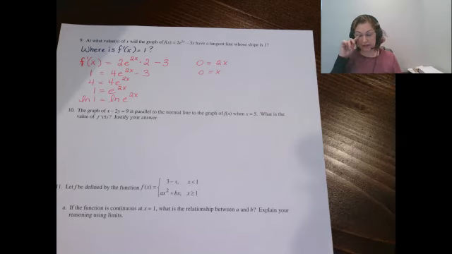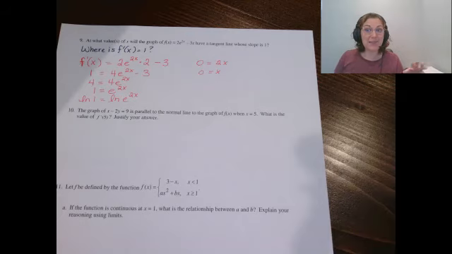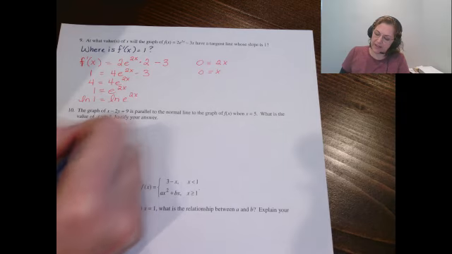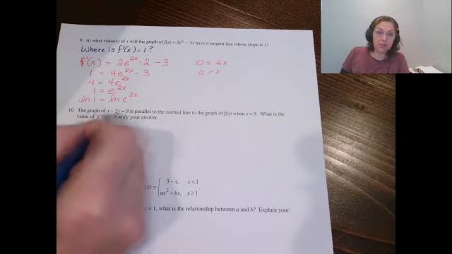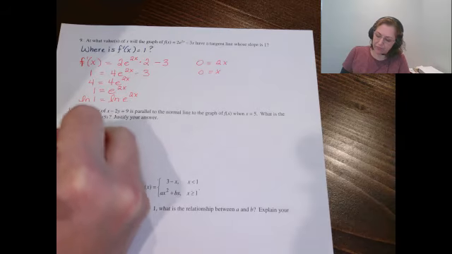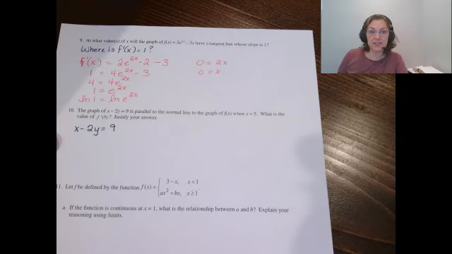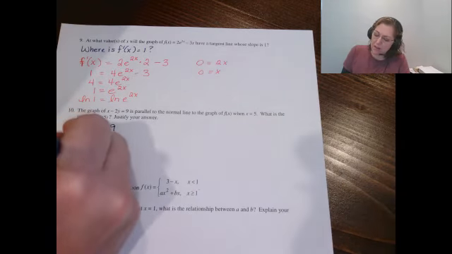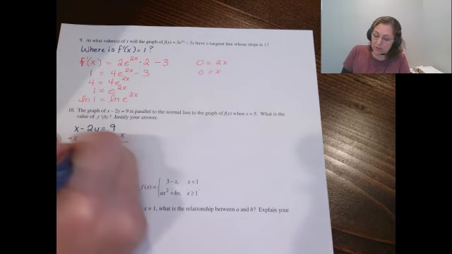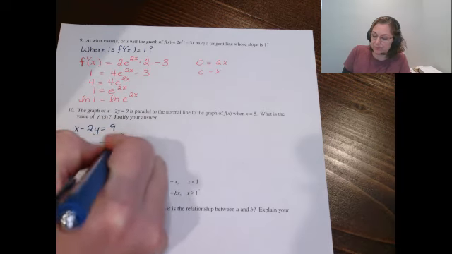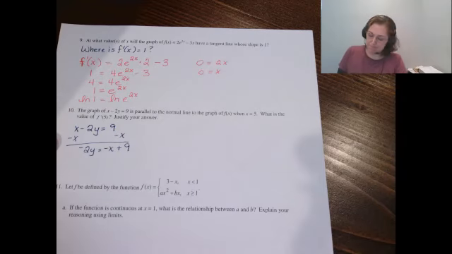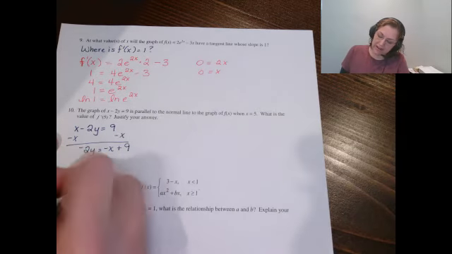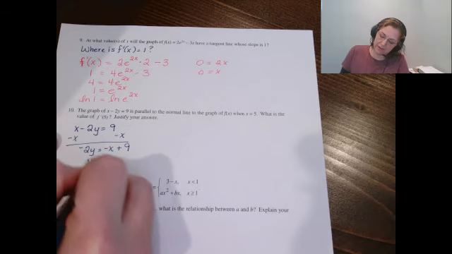All right, take a look at number 9 then. The graph here is parallel to the normal line. Parallel meaning they have the same slope, right? So let's see if we can find the slope here. Now, you may be able to look at it and tell the slope, and that would be totally fine. Others of you may want to go ahead and get it into slope-intercept form, right? Then I'm going to divide each term by -2, which gives me a 1/2 here.